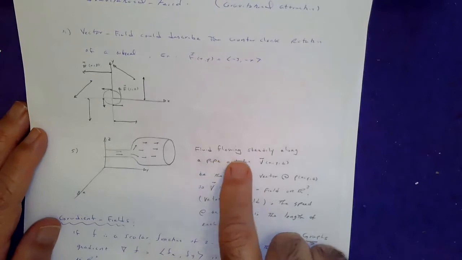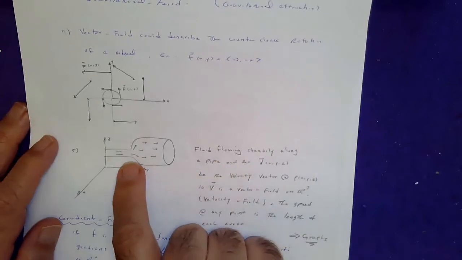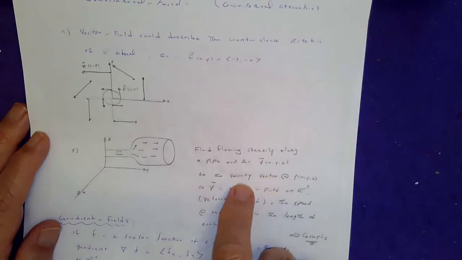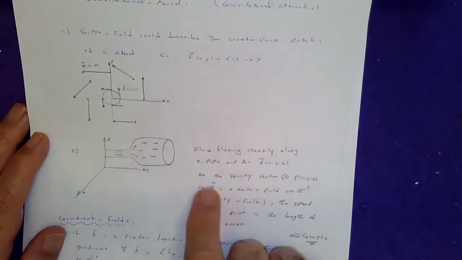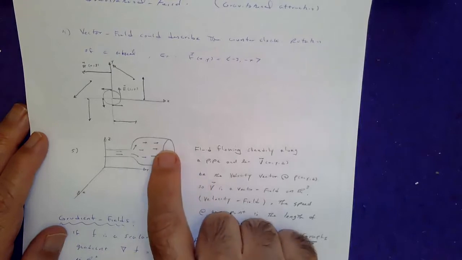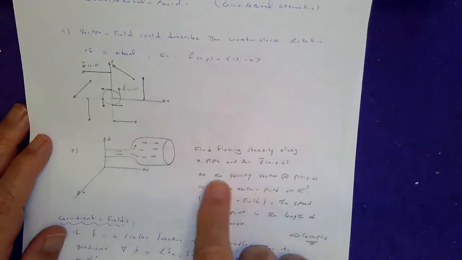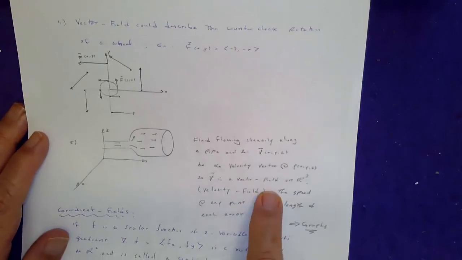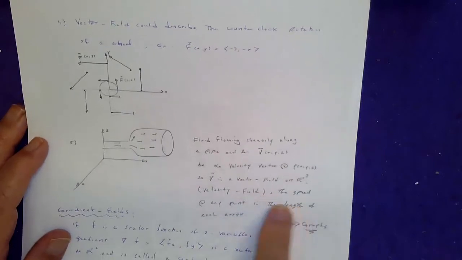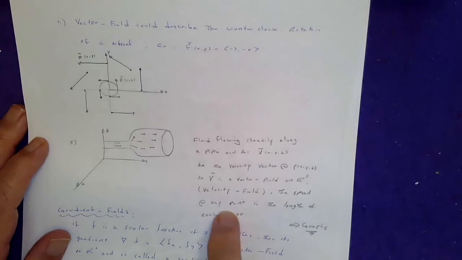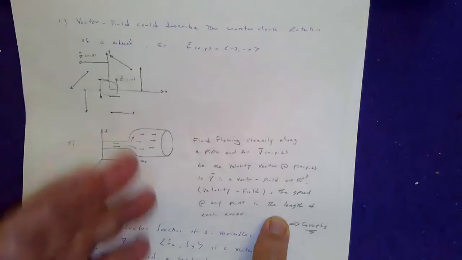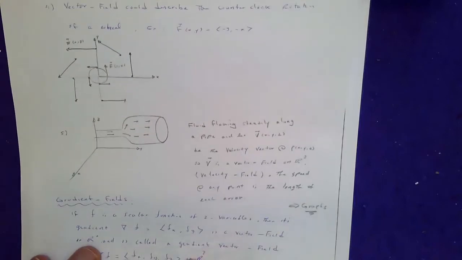This would be the fluid flowing steadily along a pipe. And if v represents the velocity of this fluid at any given point x, y, z, so v is a vector field, velocity is a vector field, and the speed of the flow at any given point is the length of these arrows. So that would be an example of a vector field.